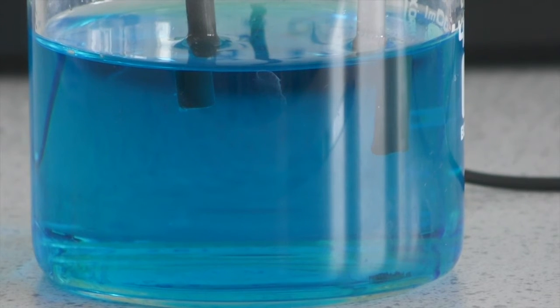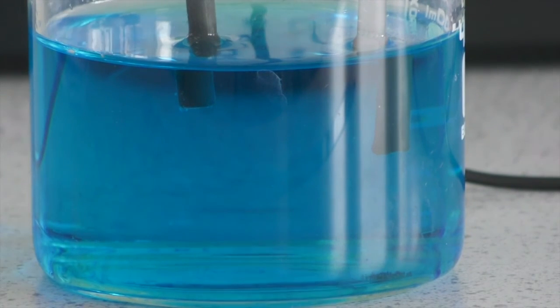Now this is a really handy thing to remember actually. The metal in the solution will always be positively charged, so the metal will always form at the cathode. Okay, you will always get the metal formed at the cathode and the non-metal formed at the anode. If you remember that, you'll get the questions right for electrolysis every single time.